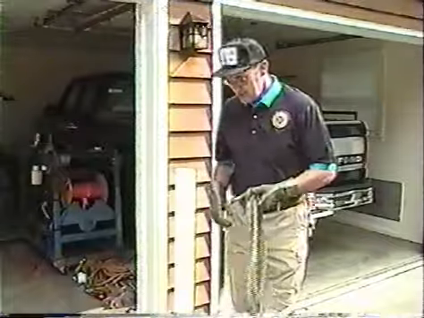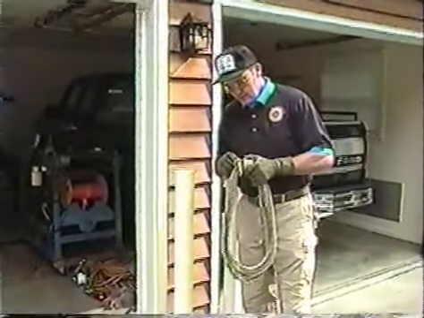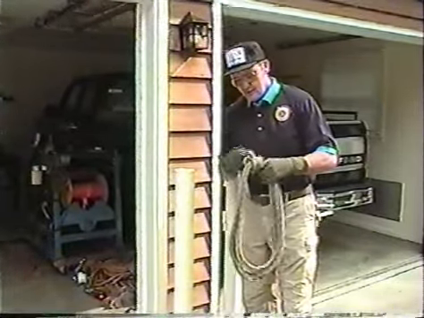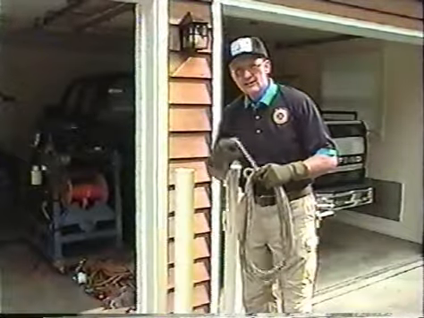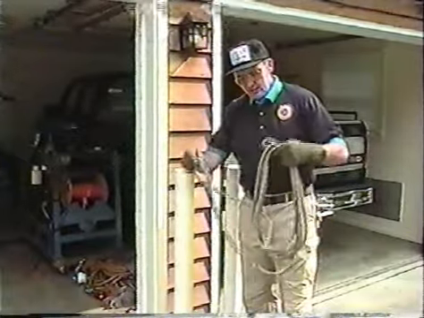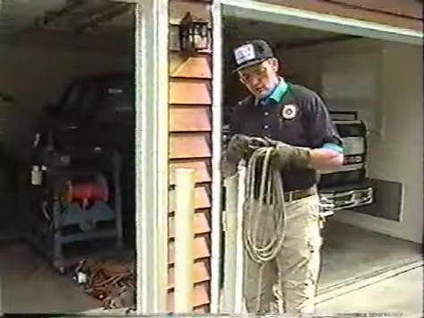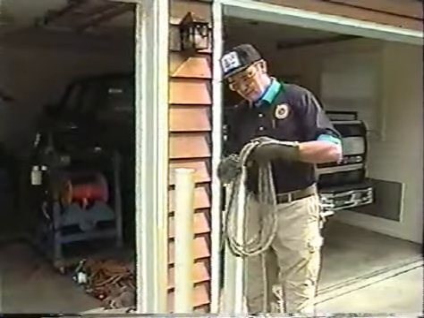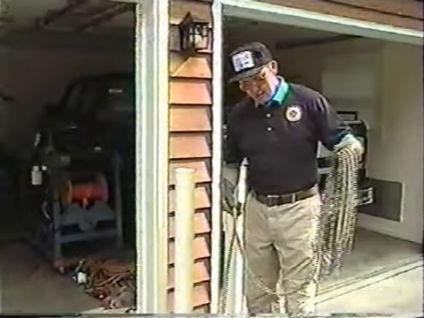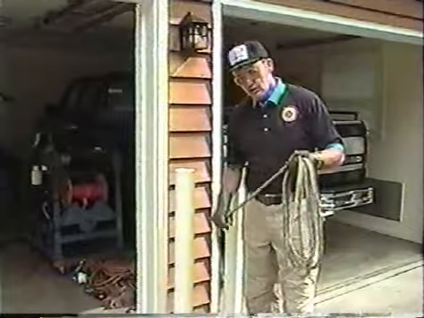Okay, ladies and gentlemen, now we're going to go ahead and start. I'm going to show you how to tie what's known as a snatch block sling using a standard body cord. In this case, I'm going to use 1/2 inch diameter static kernmantle.